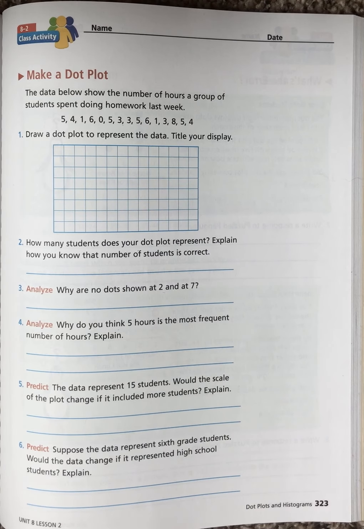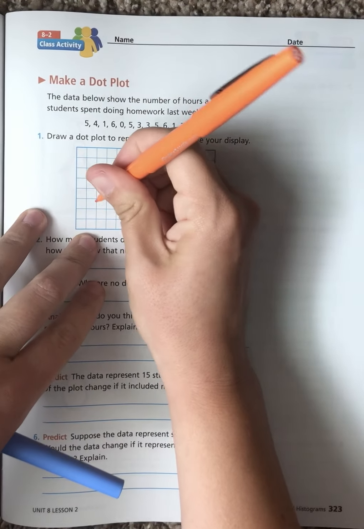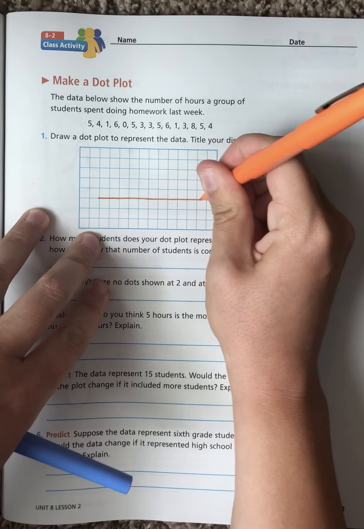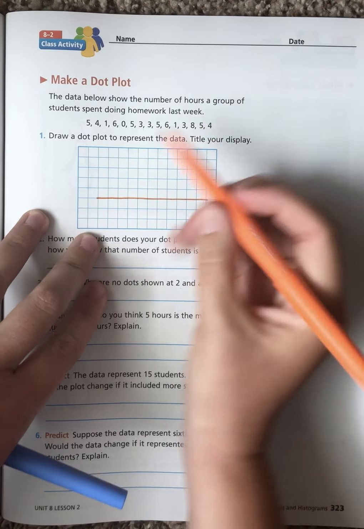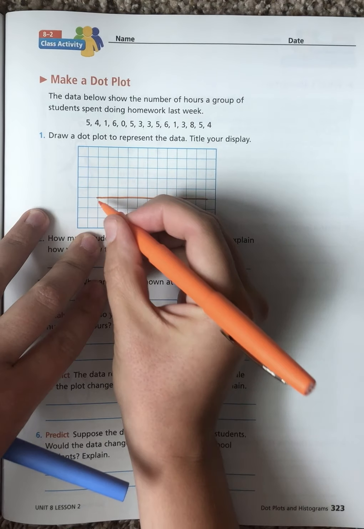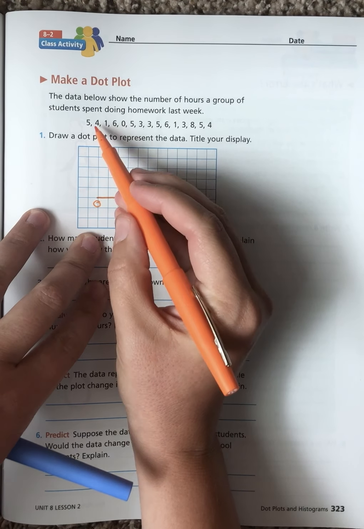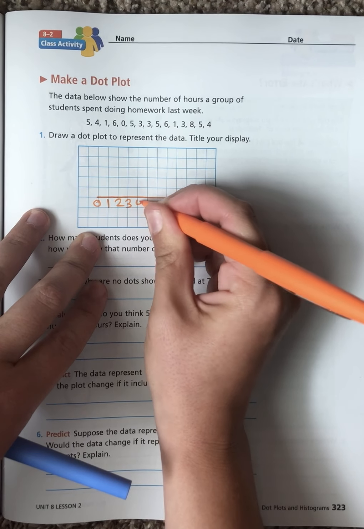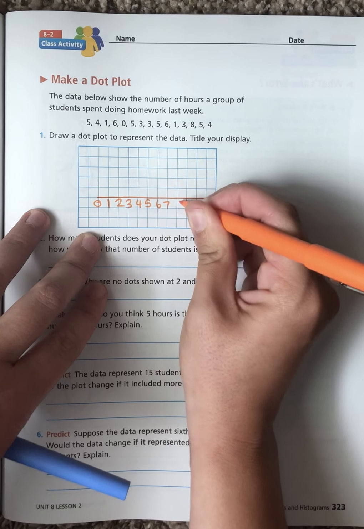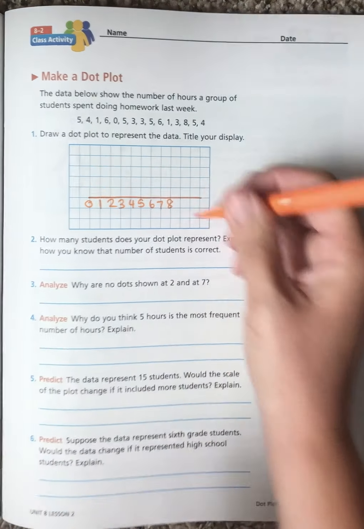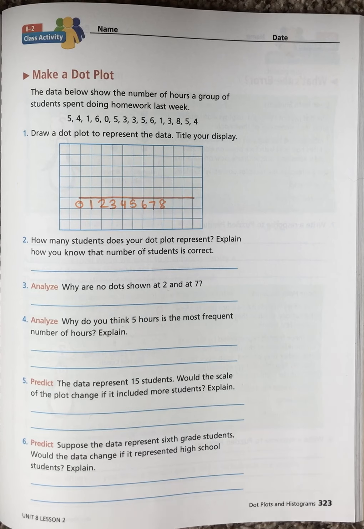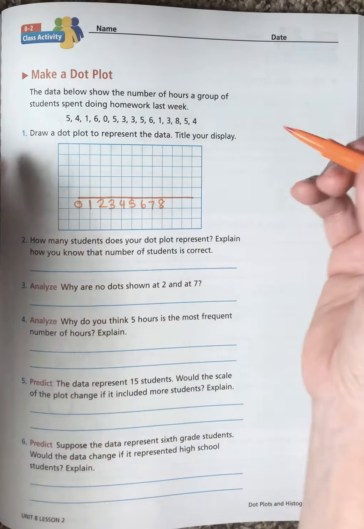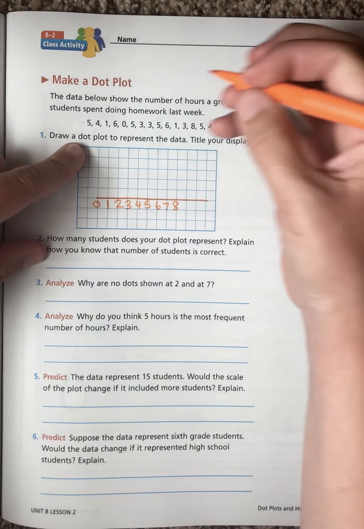Title your display. Okay, so a dot plot, remember, is a line going like this. And you need to have all the data points represented on your dot plot. So I'm going to start with 0, and what's the highest one on here? It looks like 8 is the highest. So 1, 2, 3, 4, 5, 6, 7, 8. And then I need to go ahead and plot it. So I'm going to mark off my data as I'm doing it.